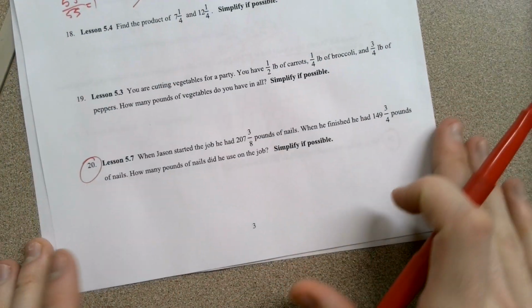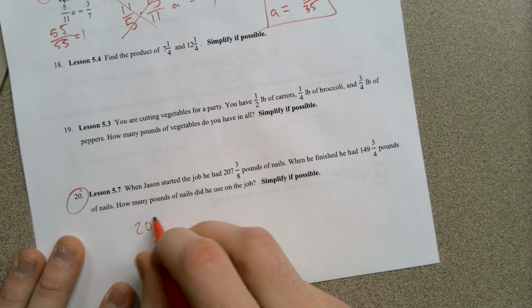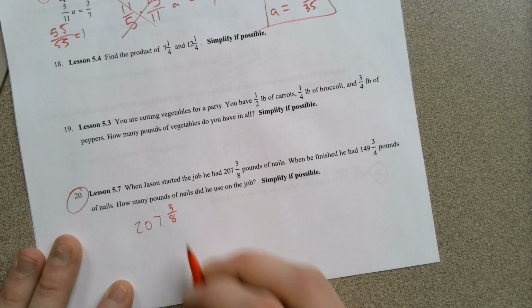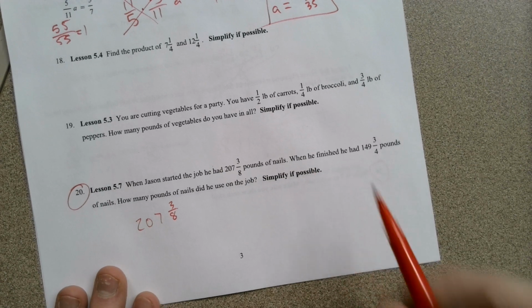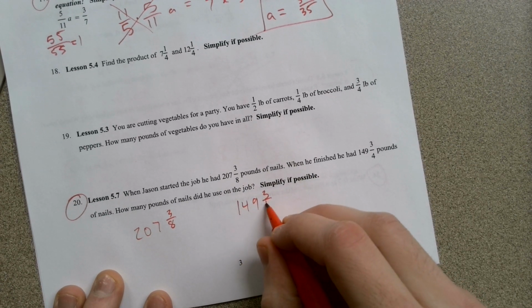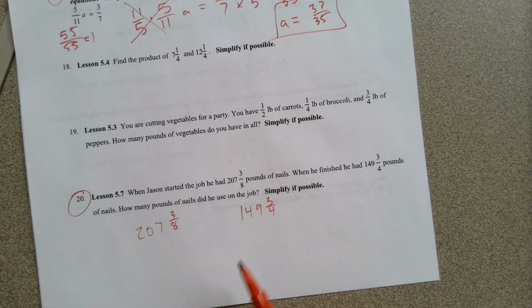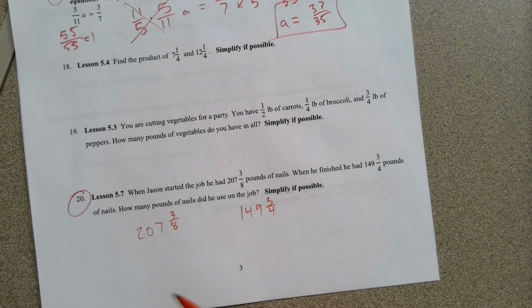On to number 20. When Jason started the job, he had 207 pounds and 3/8 ounces. Oop, this feels like I'm going to make some improper fractions here. When he finished the job, he had 149 pounds and 3/4. Oh, I don't know if I said ounces earlier. 3/8 pounds and 3/4 pounds of nails. How many pounds of nails did he use on the job?